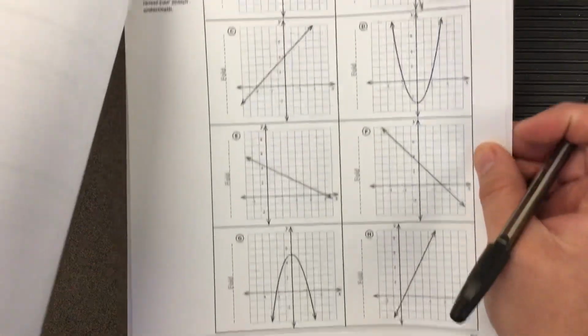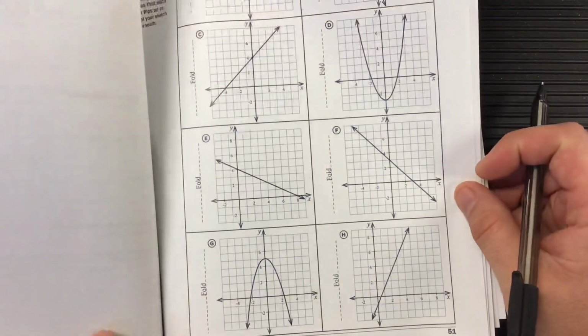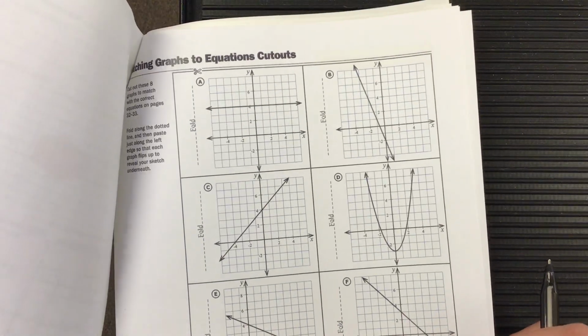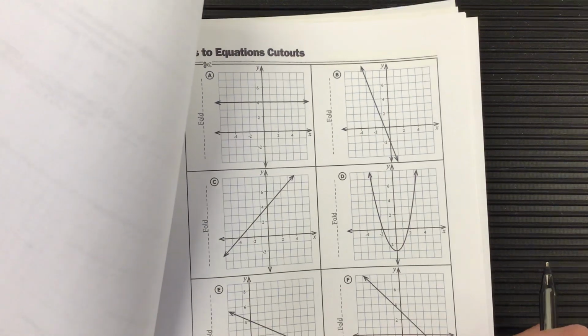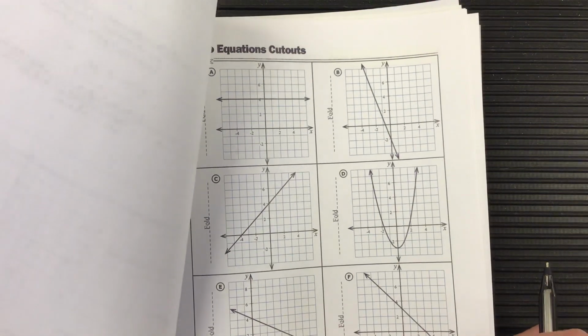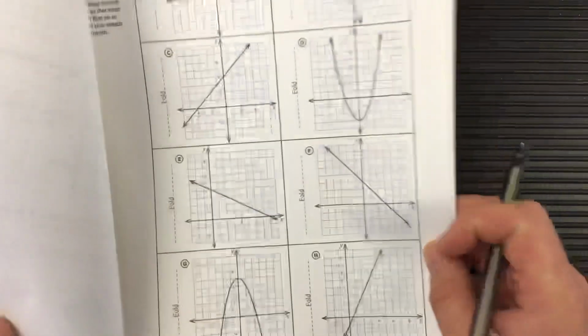So if you go to page 51, there are some graphs here already made. So you could cut those out and paste it. We're just going to connect the dots. Is all we're going to do, connect the dots. Okay? So these are basically your options of the 8 graphs that we're going to graph.